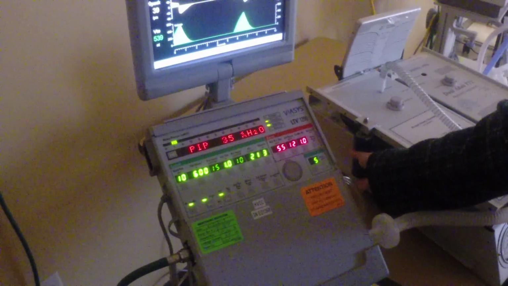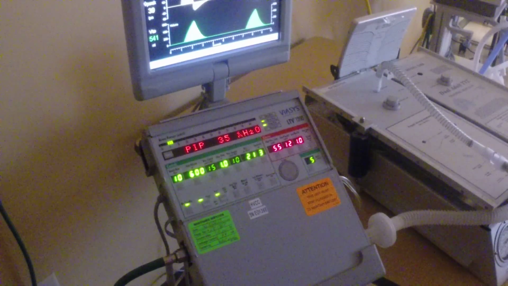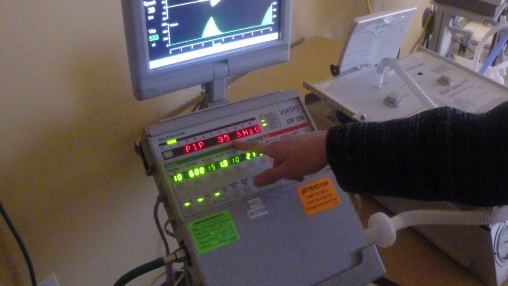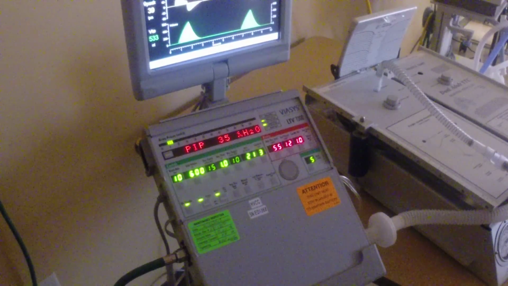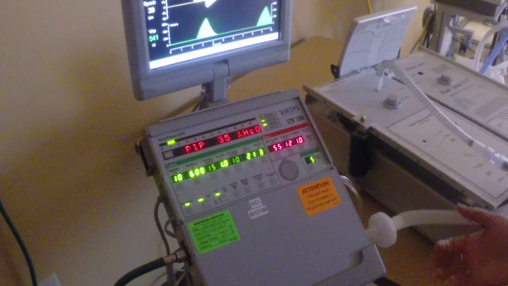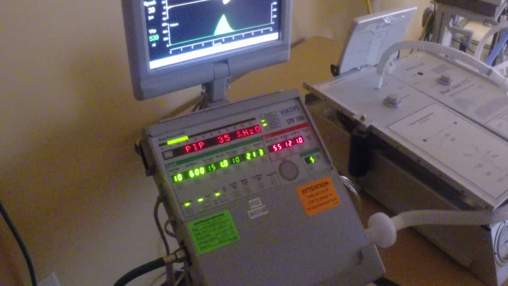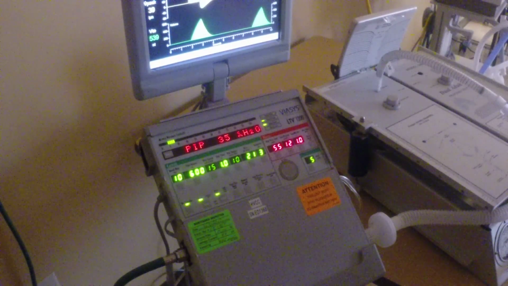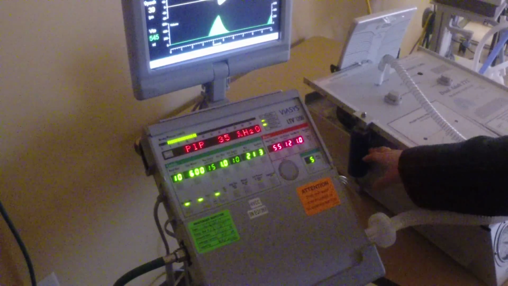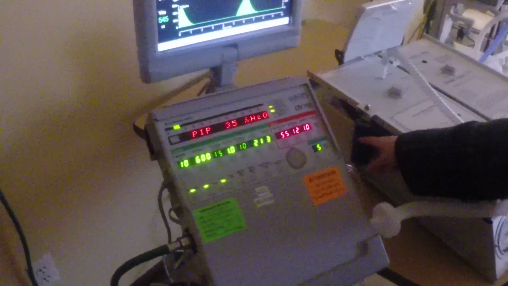moved this tension, because it was 18 minus 15, and now it's still 3 because the PIPs are 35 and the plateaus are 32. 35 minus 32 is 3. So the airways resistance is unchanged. I did not change the resistor this time around. I left it the same. Therefore, the airways resistance remains the same, but the plateau pressure increased, reflecting that the problem is with the alveoli.